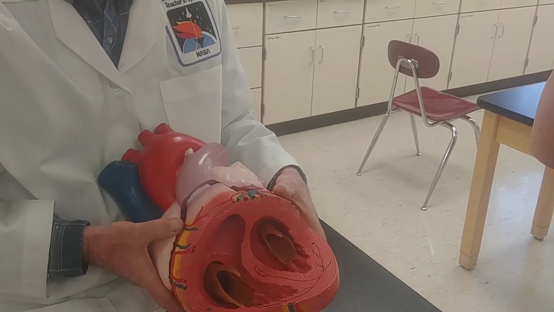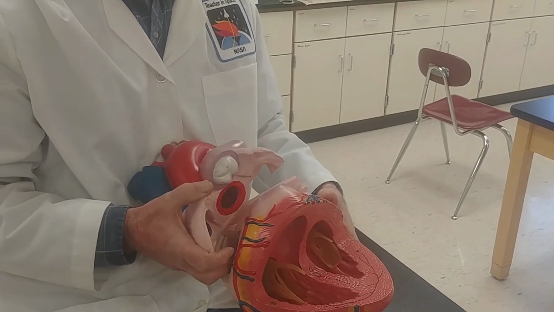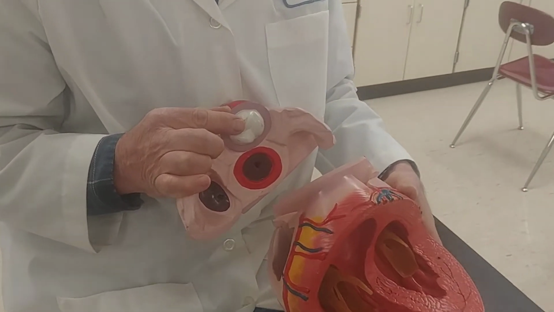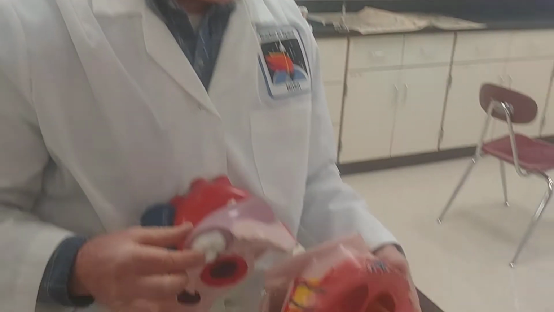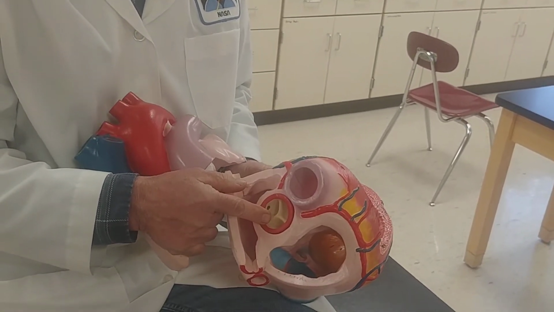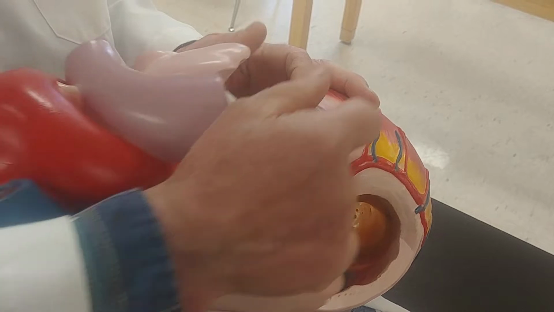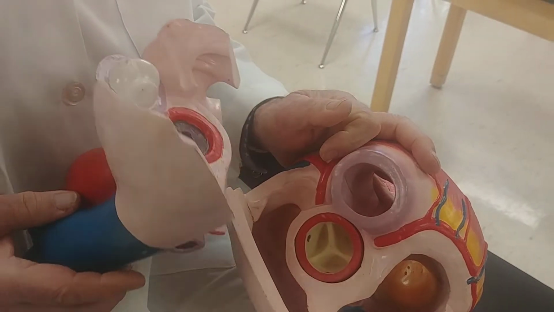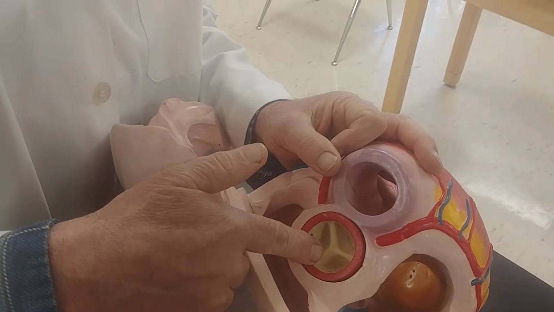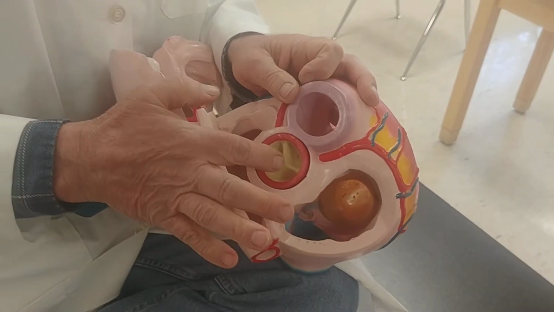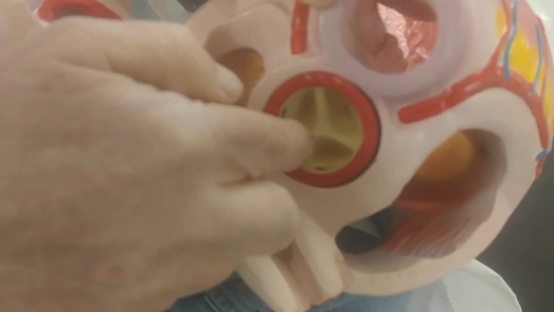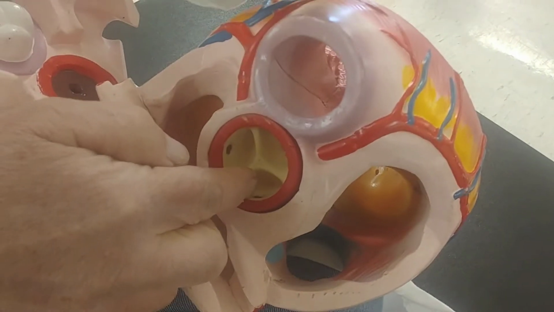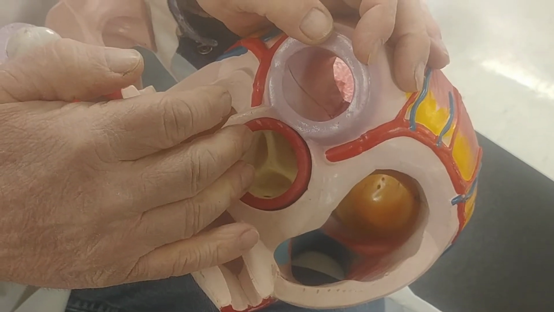Okay, and those particular valves then, this one right here, like I said, is the right semilunar valve, or what they call the pulmonary valve. This one right here is going into this large red aorta. And so this is your aortic valve, and that's carrying the blood from the body. You can see little cups right here. A lot of these valves, the pulmonary valve and the aortic valve, they're catching the blood between heartbeats so that it doesn't go back into the heart.